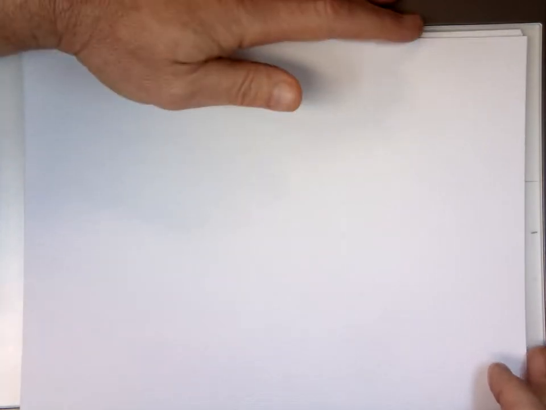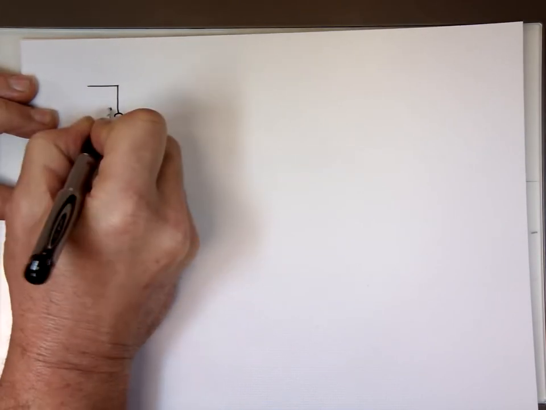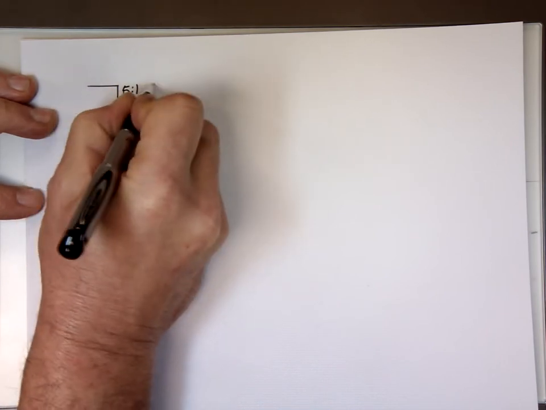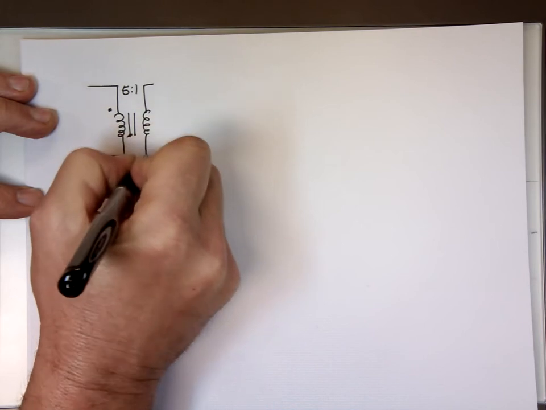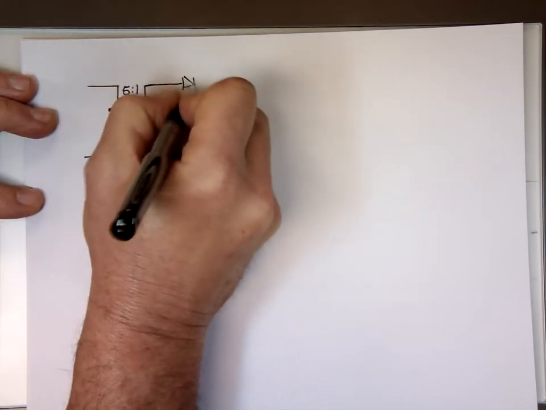So here's my question. Let me draw a circuit for us, and I'll do the half wave rectifier first. We have a transformer here, an ideal transformer. The ratio is 5 to 1. So this is a half wave rectifier again.